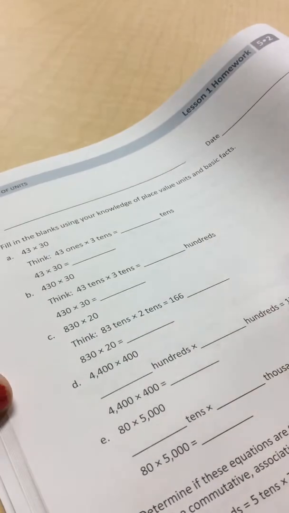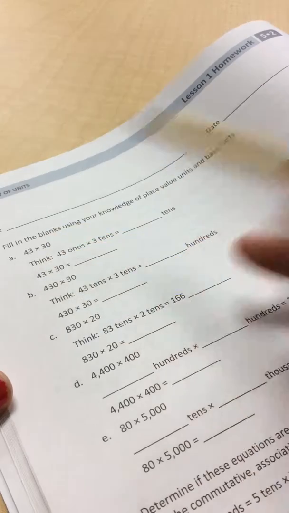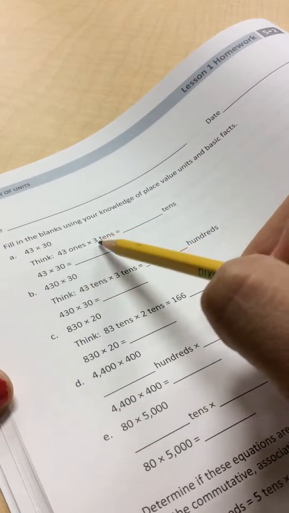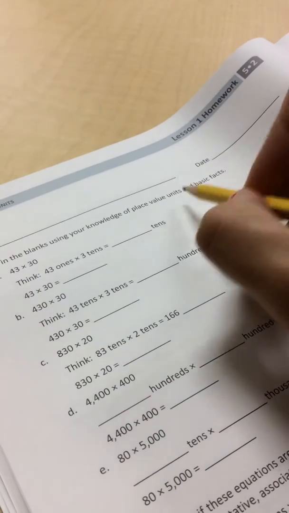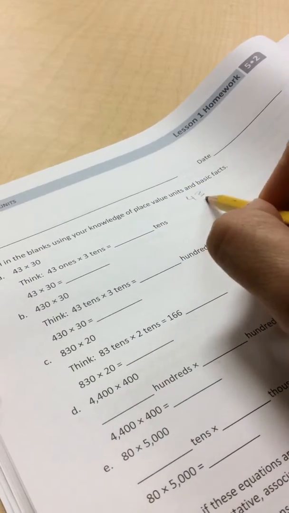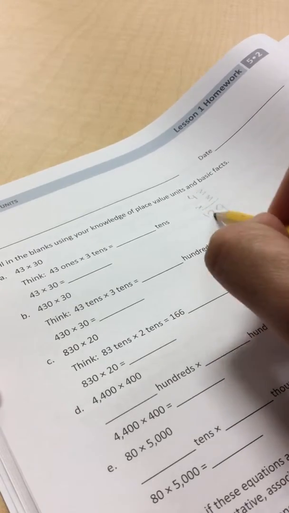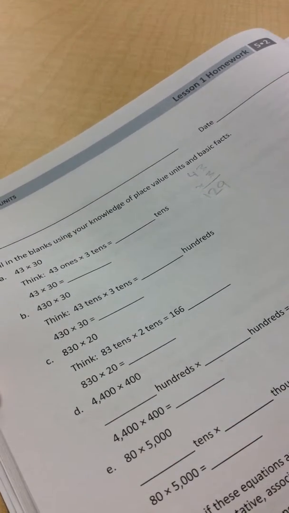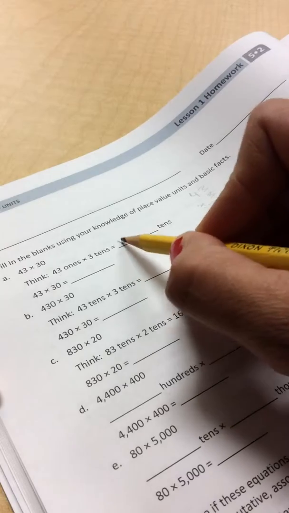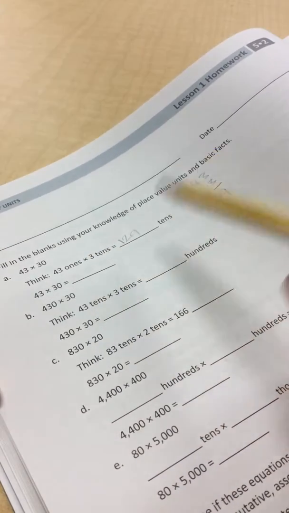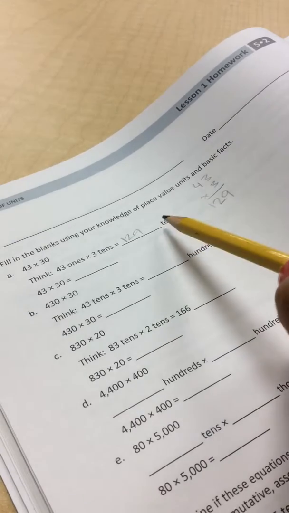So what they want us to look at here is that we have 43 times 30, but really we could think that this is 43 ones times 3 tens. And we know that 43 times 3, we could do that really easy. 3 times 3 is 9, 3 times 4 is 12. So we know that's 129. We know that ones times 10 equals tens. So we know that this is going to keep in the tens.